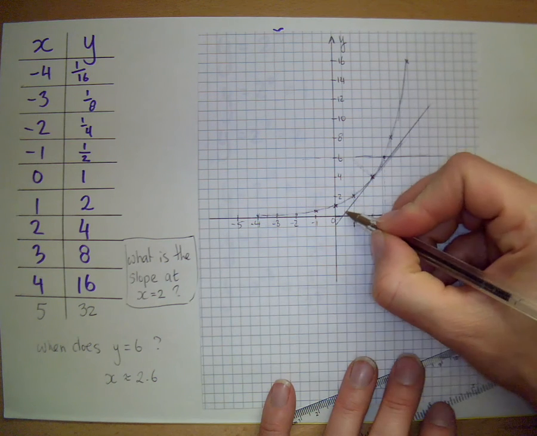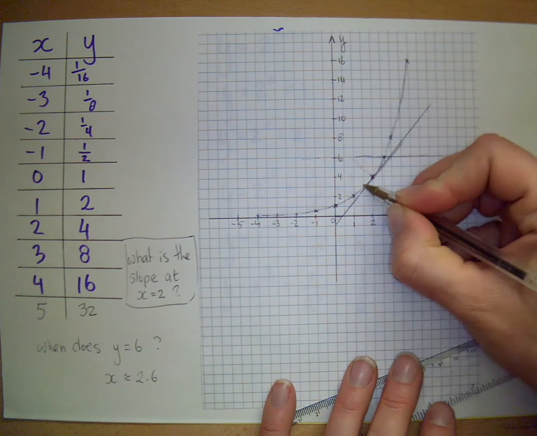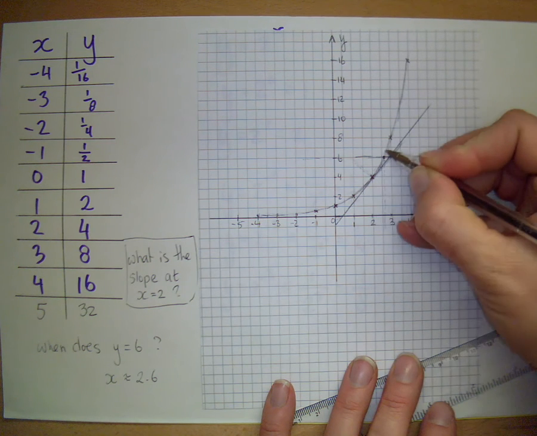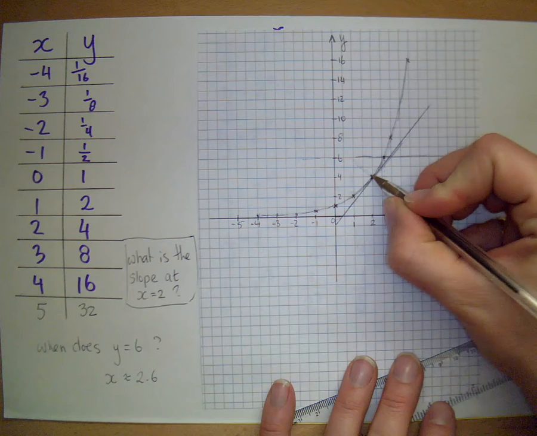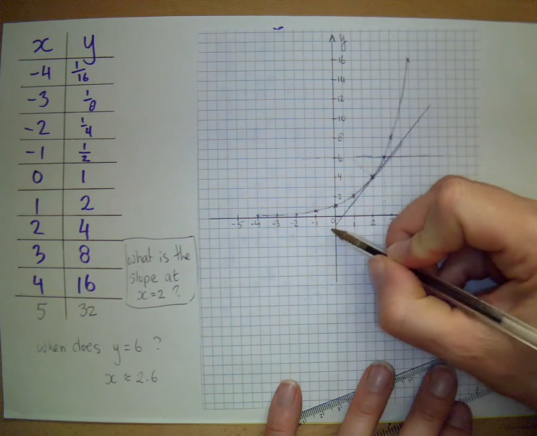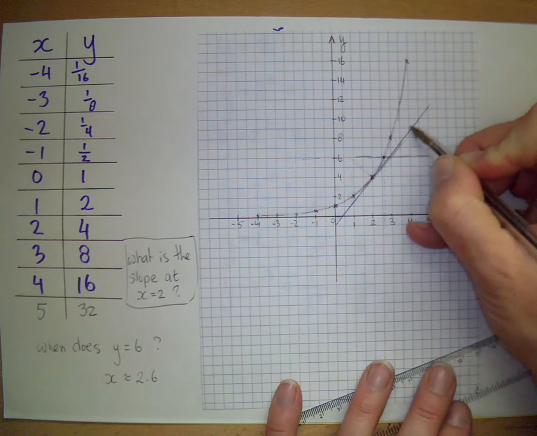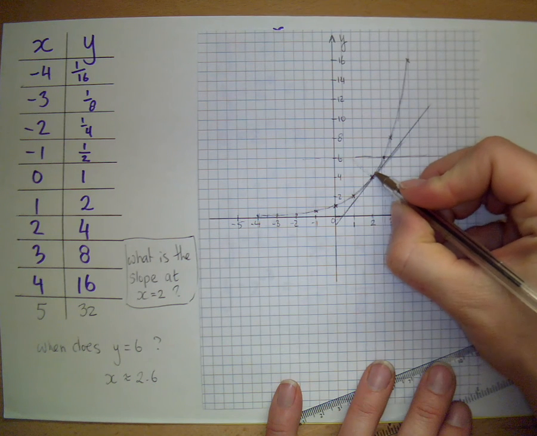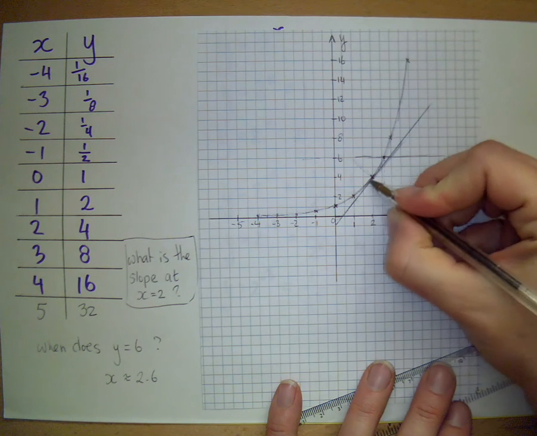Okay, so this line is a tangent to this curve at this point. So the slope of this line is equal to the slope of our curve at this point.